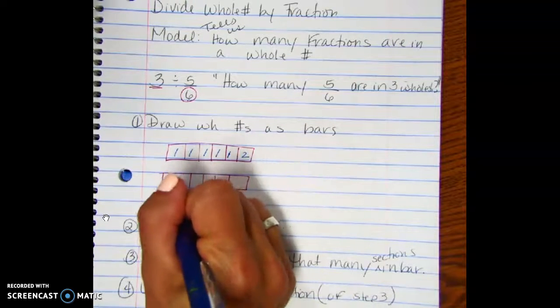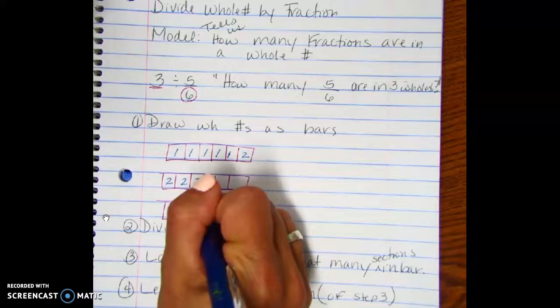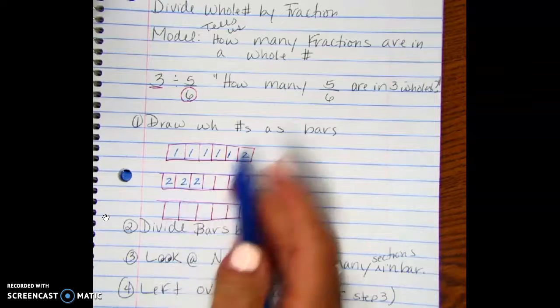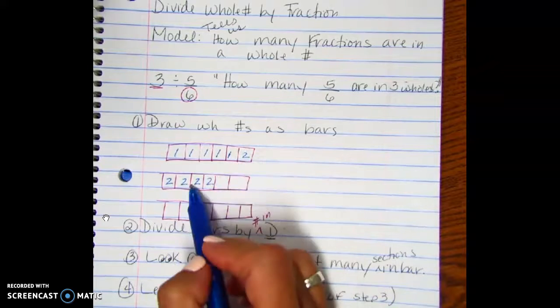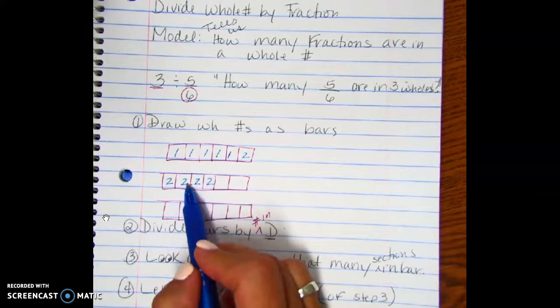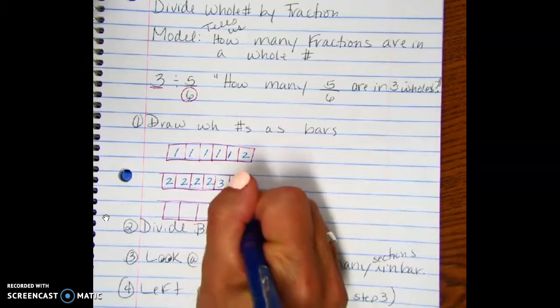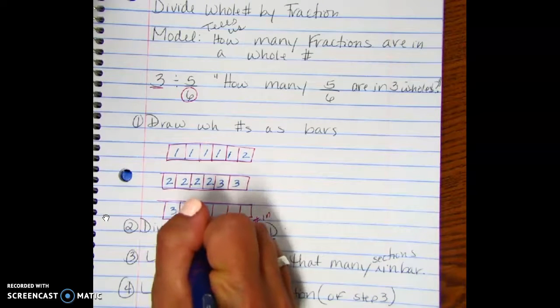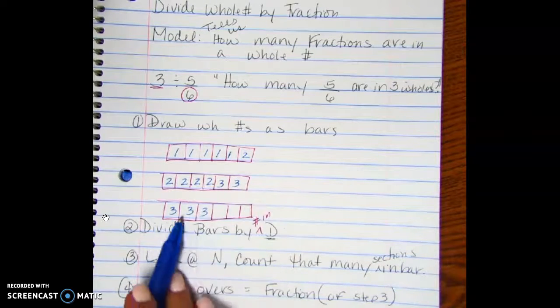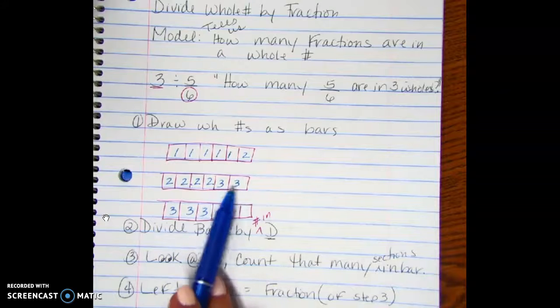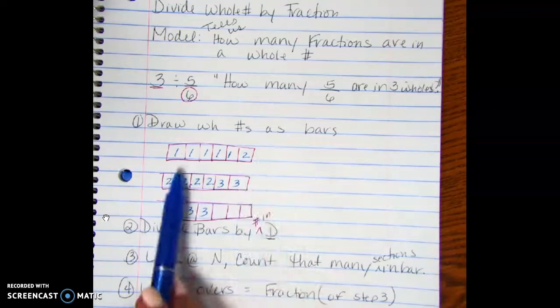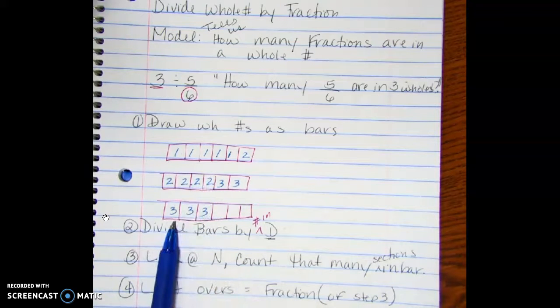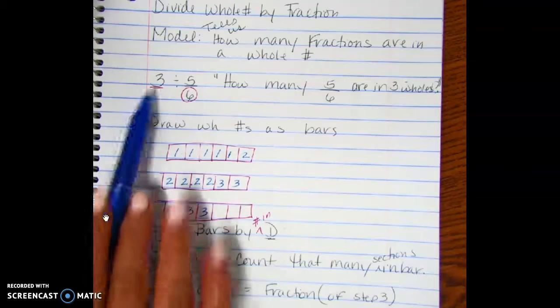Here's 2, 3, 4. 1, 2, 3, 4, and 5. That's another set of 5/6. So there's 2 5/6. Here is 3 more. There's 3 5/6. 1, 2, 3, 4, 5. So far I have 3 5/6 in 3 wholes.